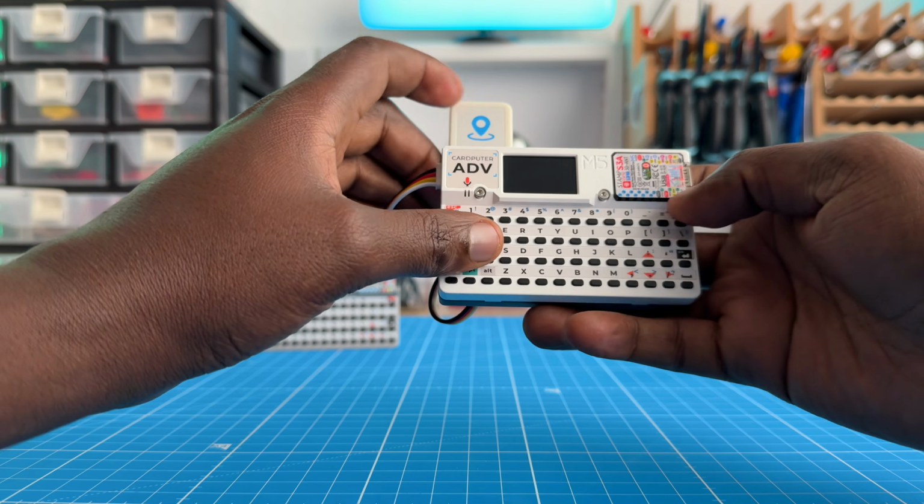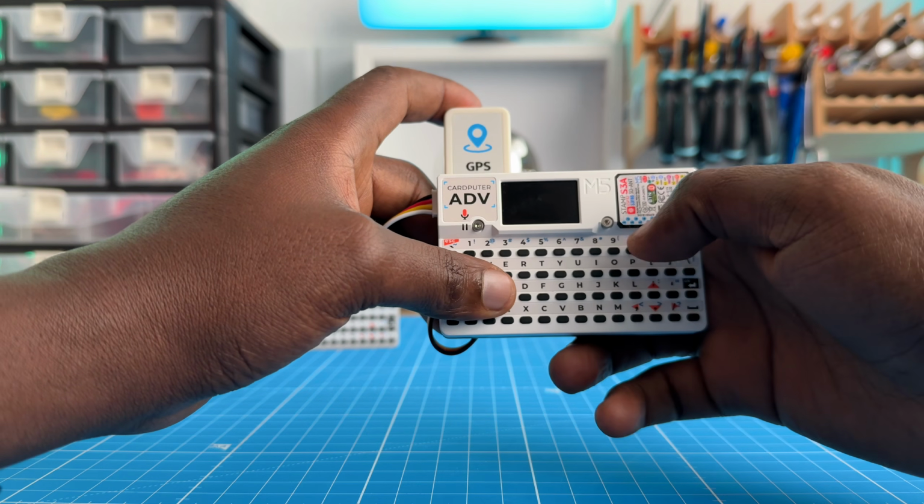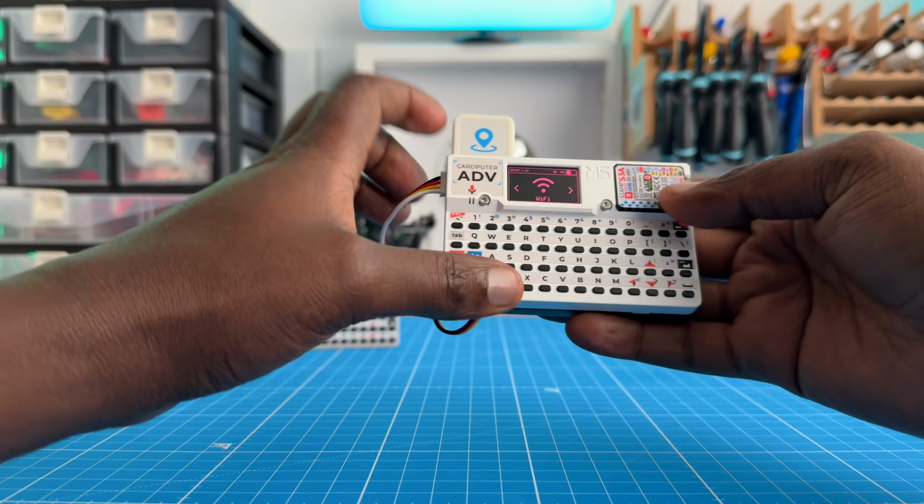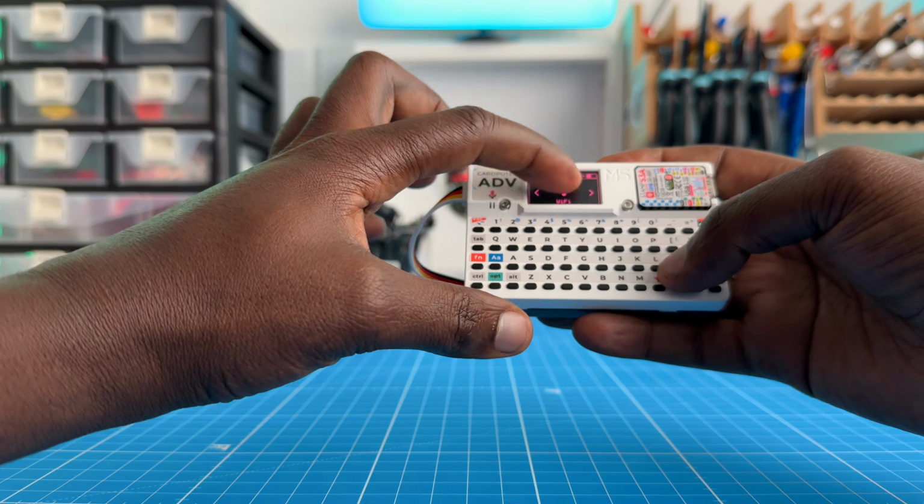So we've got our unit, the GPS V1.1. Now we want to use it for Bruce. So you've downloaded your Bruce.